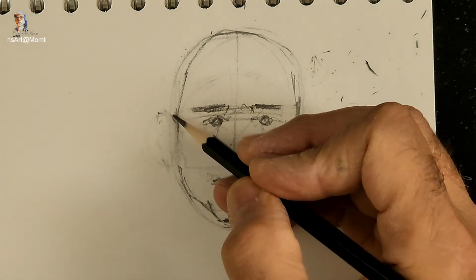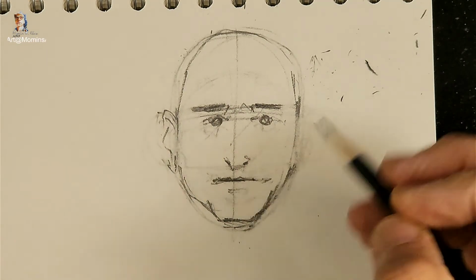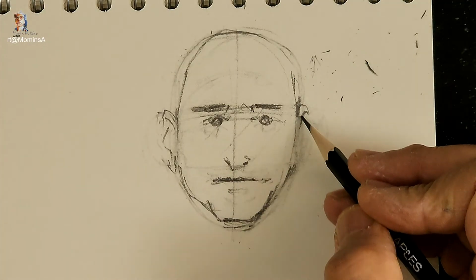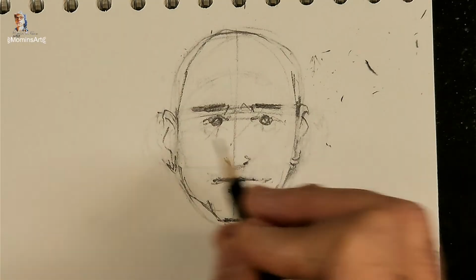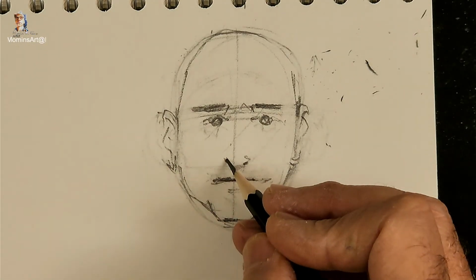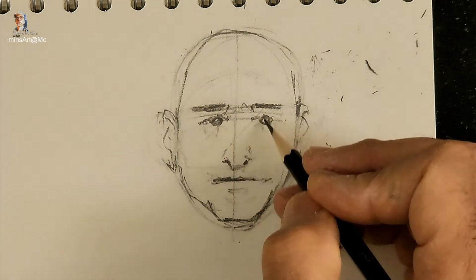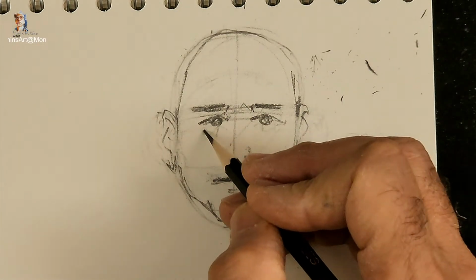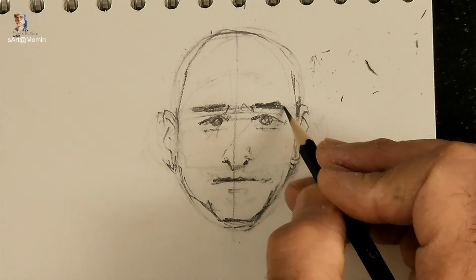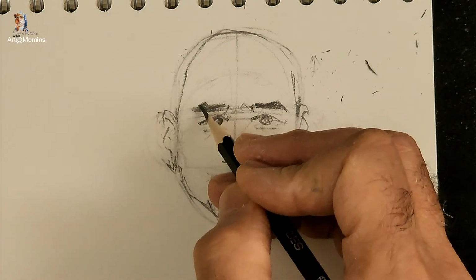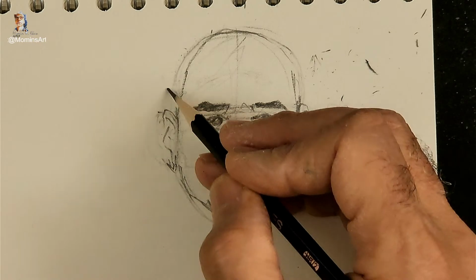So I am in the process of sketching the basic sketch, looking at me, not looking here, not looking there, just straight, like a passport-size photo. And let's clean up the eyes a little bit, make the eyebrows a little bit more dense, and let's do some hair.